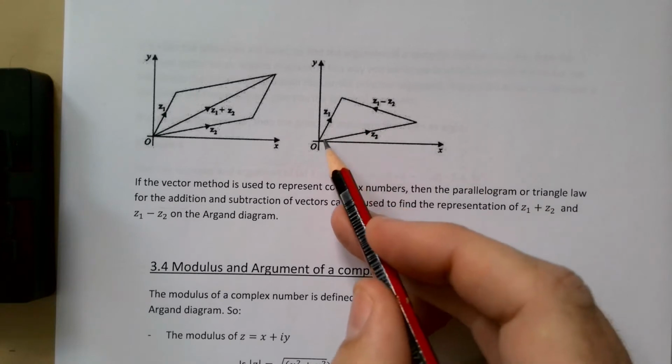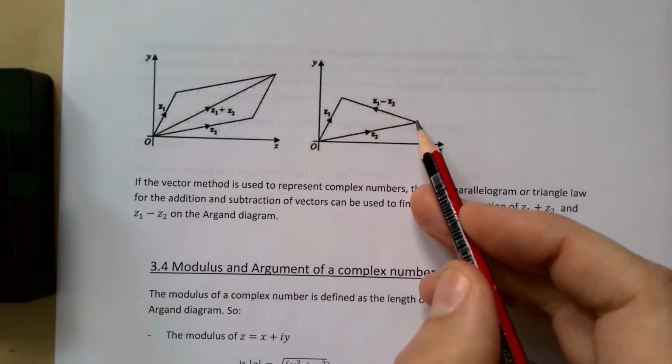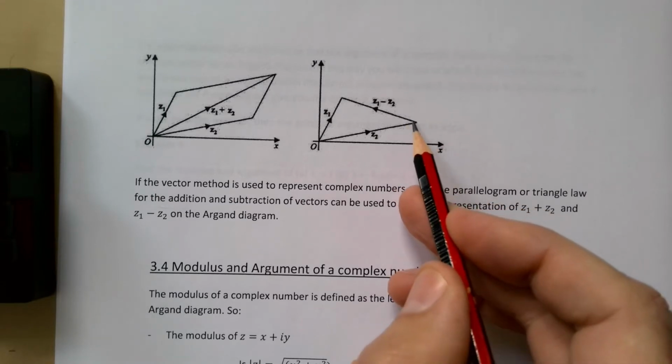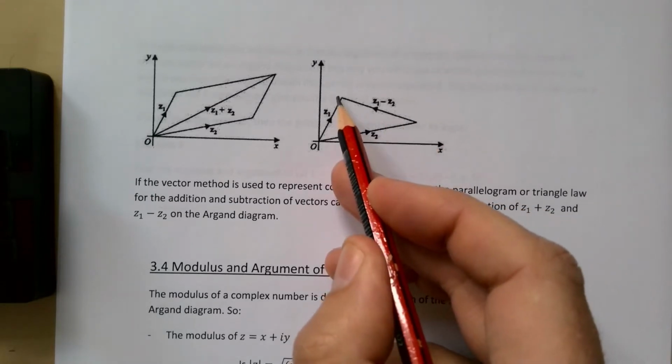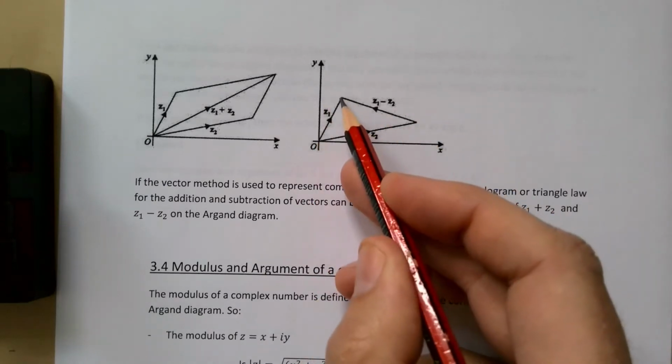The take away is slightly more complicated, but it's the same sort of format. z1 going this way, z2 going this way. The vector that represents z1 − z2 is going to be from here to here. It's a bit like vectors, if you remember. How do you get from here to here? You go minus z2 plus z1.